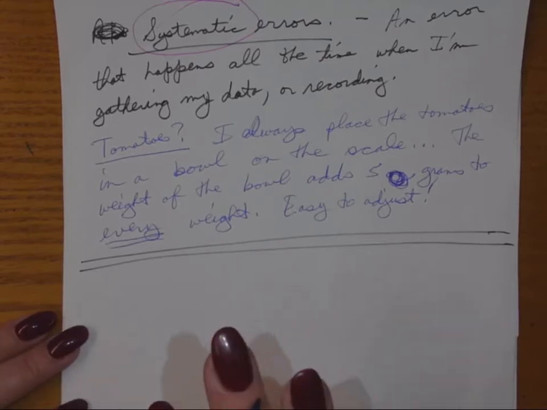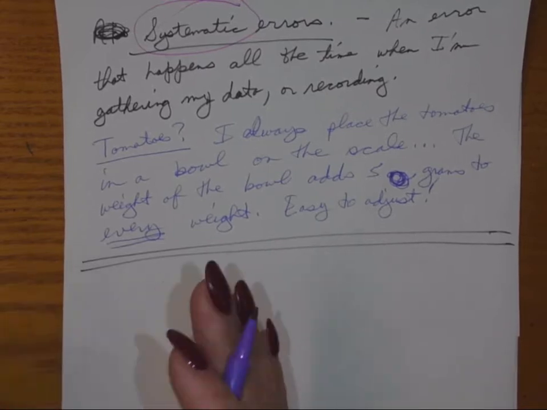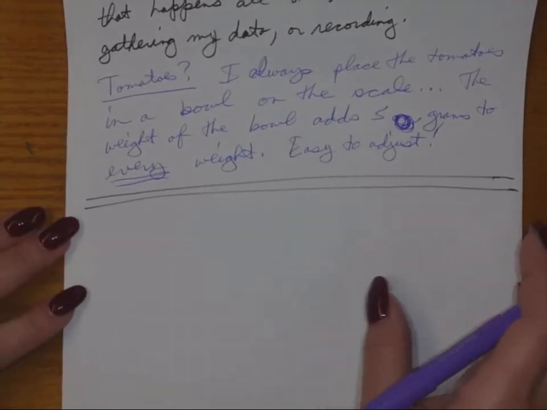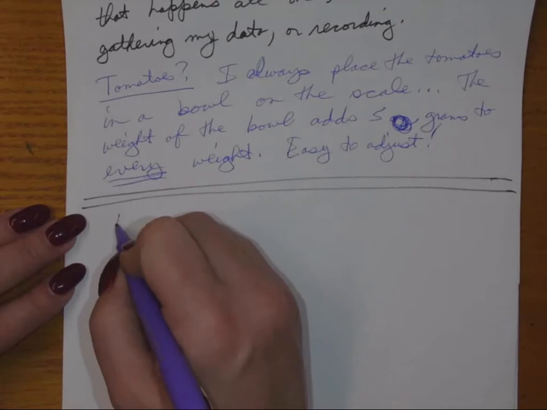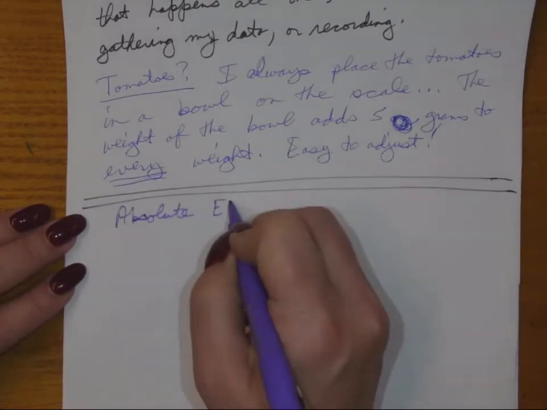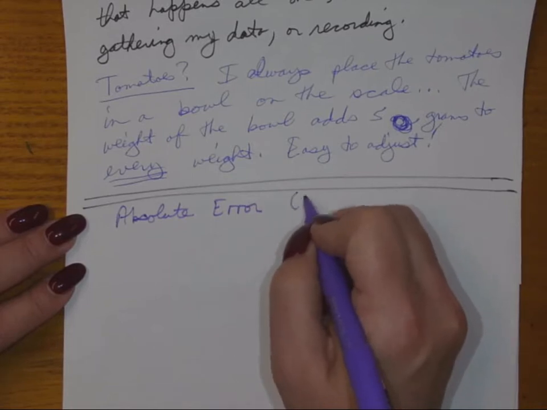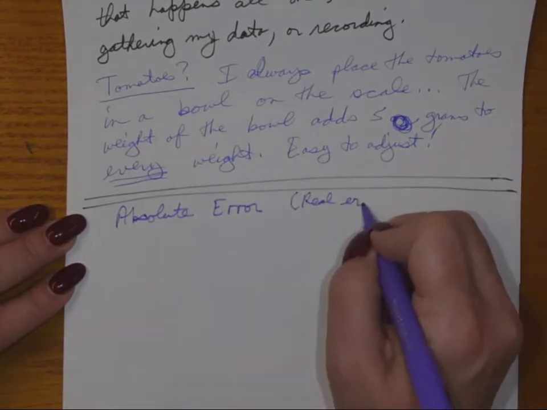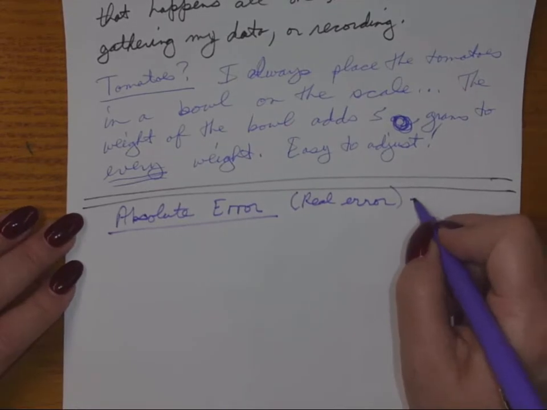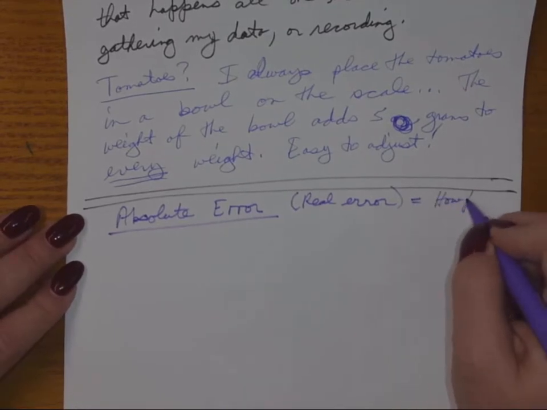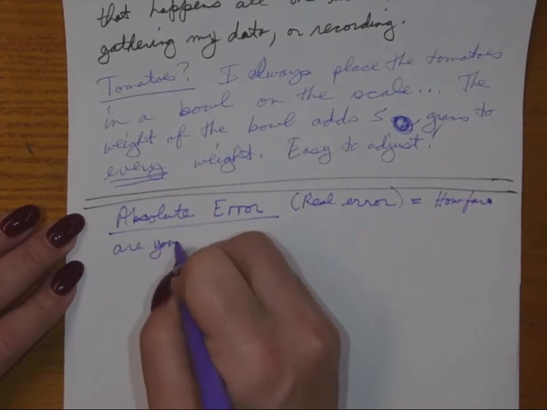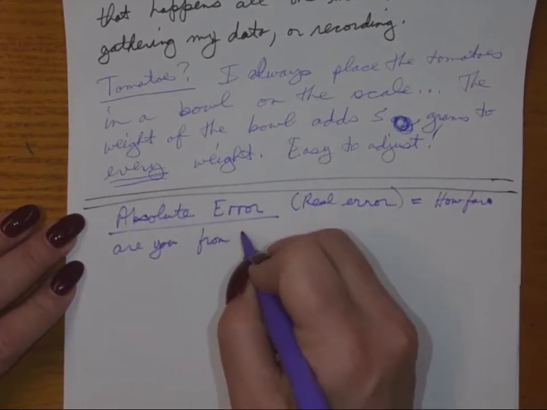Okay. Inside of this, we have 2 different ways of looking at these errors. One is we can think of the absolute error, okay? And sometimes this is called the real error. So the absolute error is, how far are you from the true value?